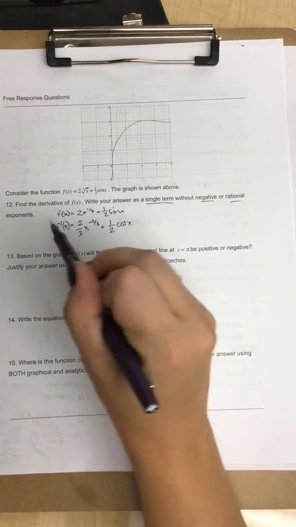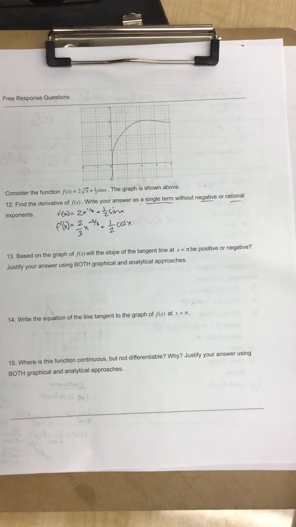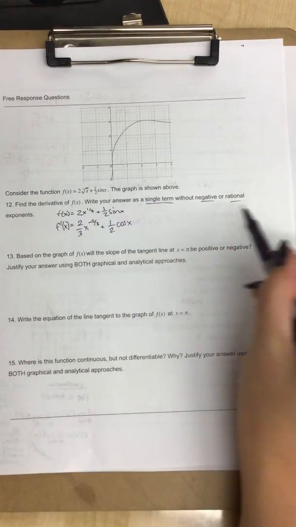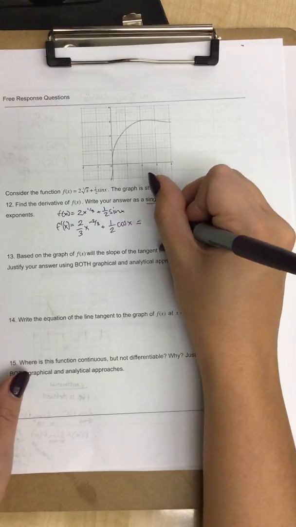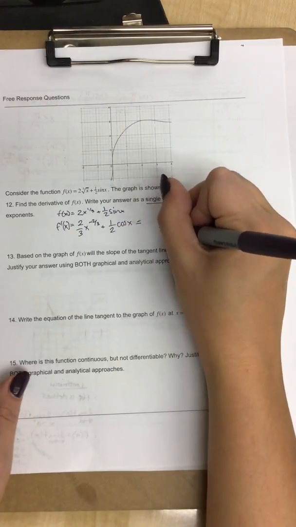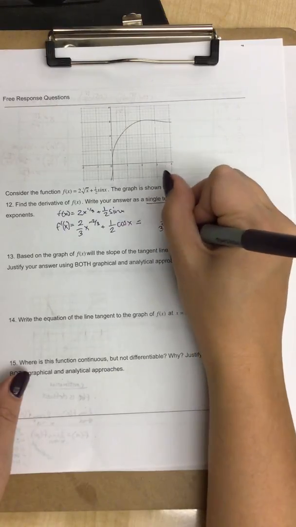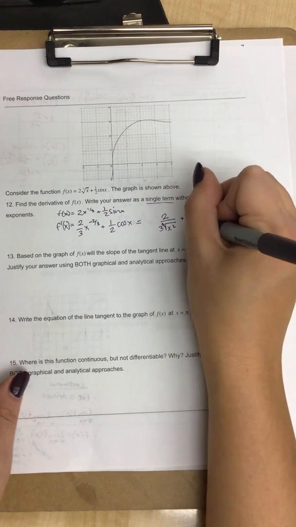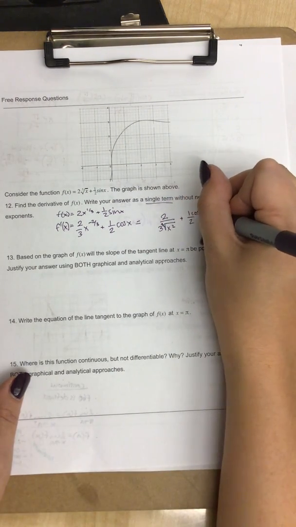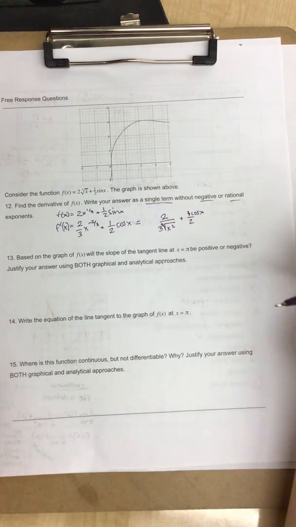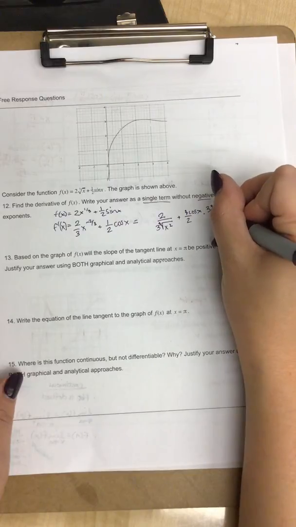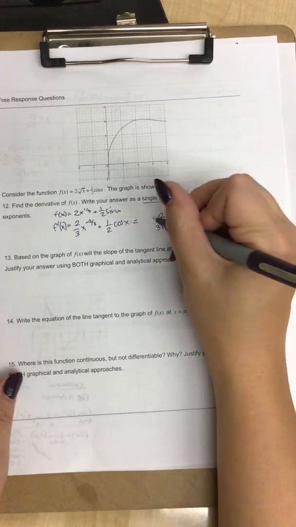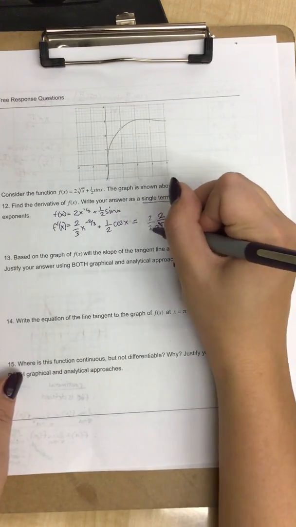So this is technically the derivative, and you could stop except for this part. I need that part. So let's rewrite 2 over 3 times the cubed root of x squared plus 1/2 cosine x, or I'm just going to make it cosine x over 2. Then we need a common denominator, so this one is 3 cubed root x squared over 3 cubed root x squared, and this one needs a 2.